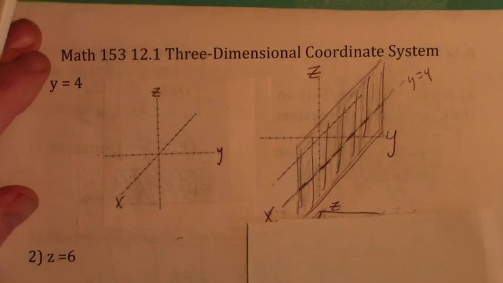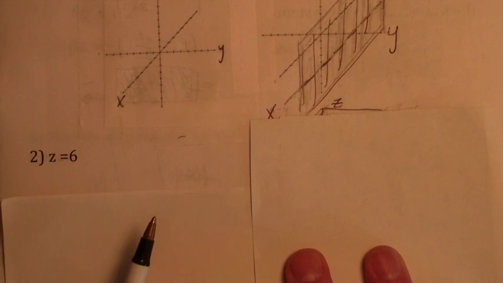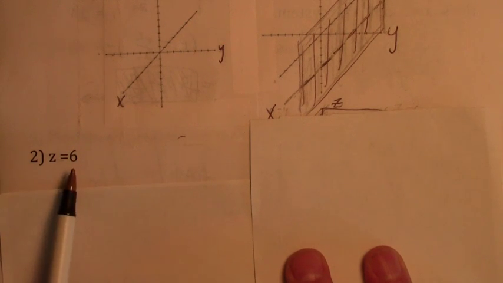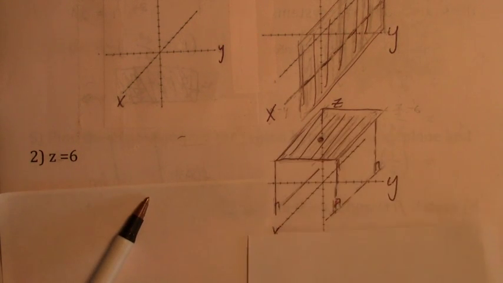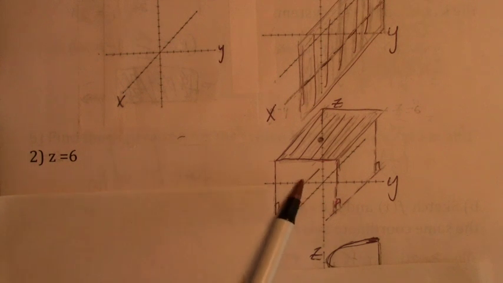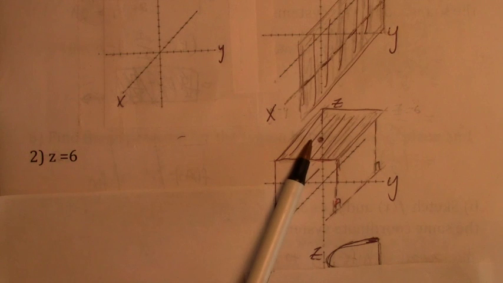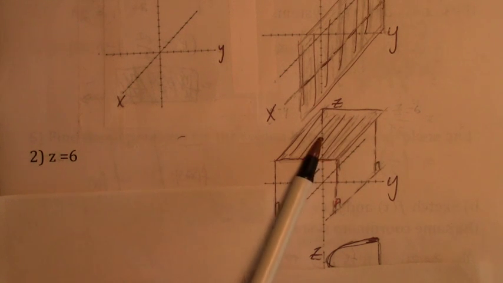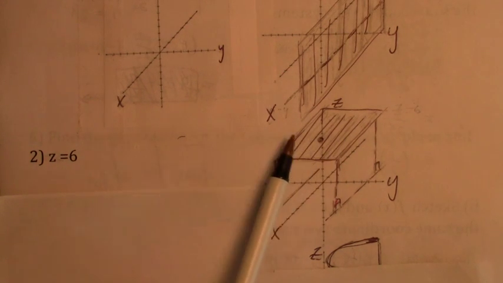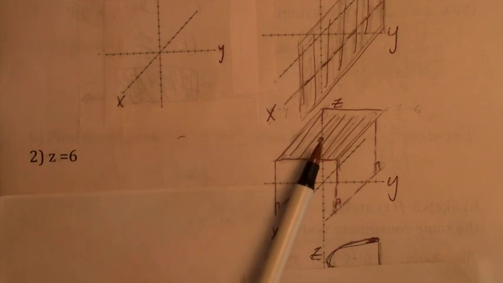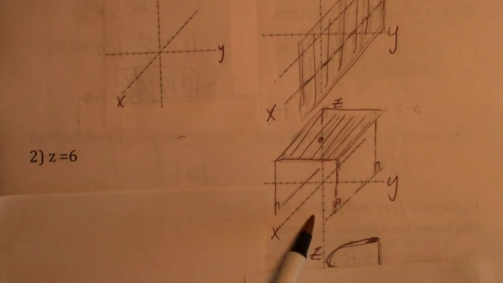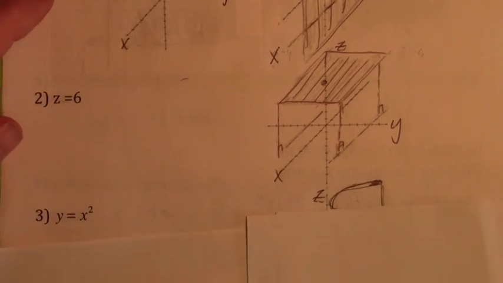Okay, how about z equals 6? Z equals 6, the z coordinate is always 6, x and y can be anything, so if you think of this xy plane here, the z coordinate is always 6, so x and y can be anything, so it's going to be a plane parallel to the xy plane that's 6 units up, right?